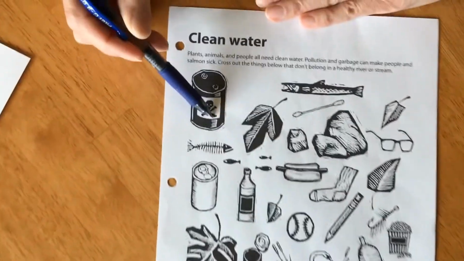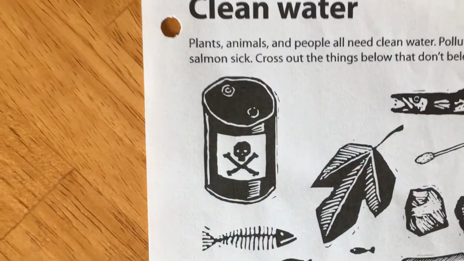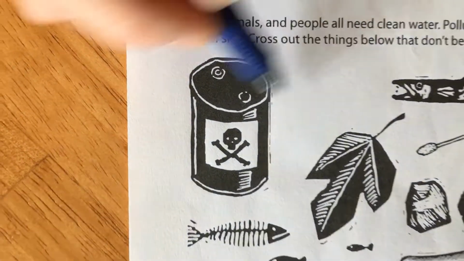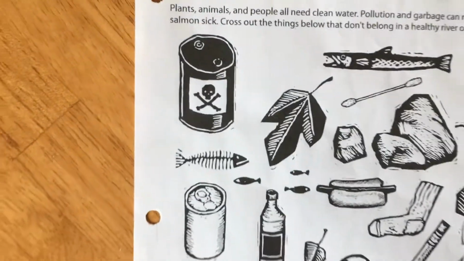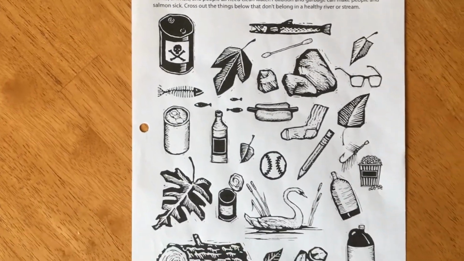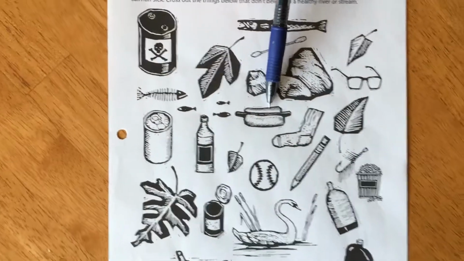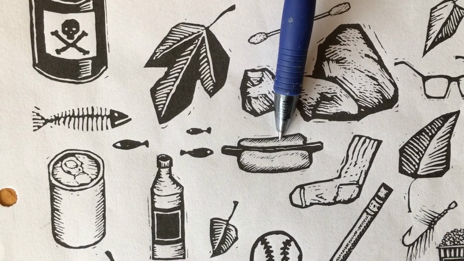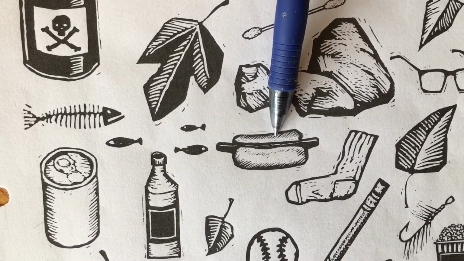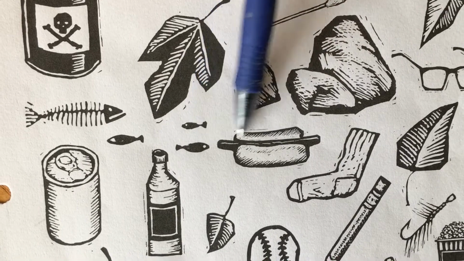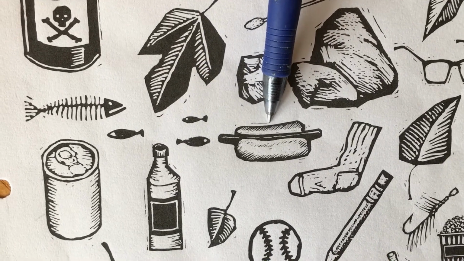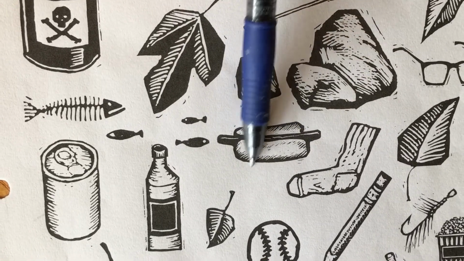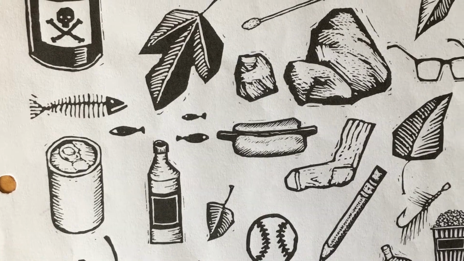This means it's a poison. Do you think it's good to have poisons in the creek? No, that will cause the fish to die. So you could put a big X through that. Now, if somebody was on a picnic and they were eating a hot dog and they decided not to finish their hot dog and threw it in the lake or the water for the fish, do you think that's something that the fish could eat? Those little fish? Probably not. So we don't like to put human food in streams or lakes. So I would put an X through that.